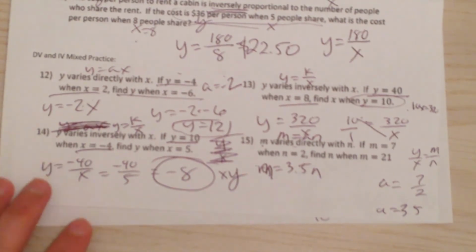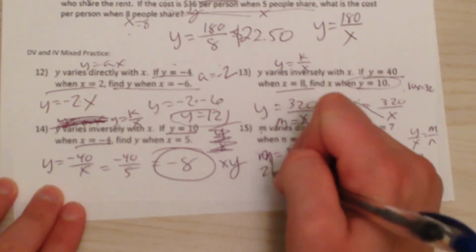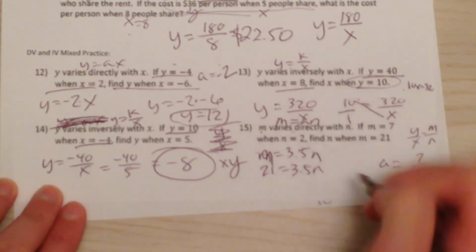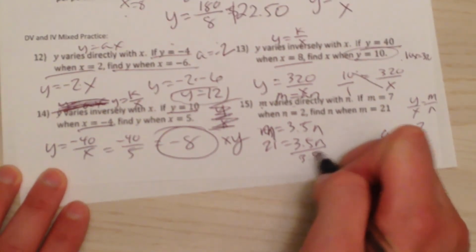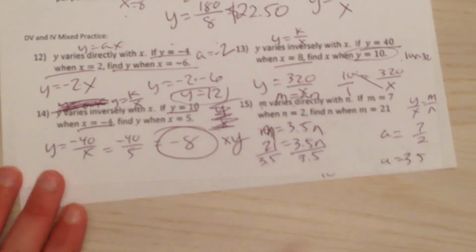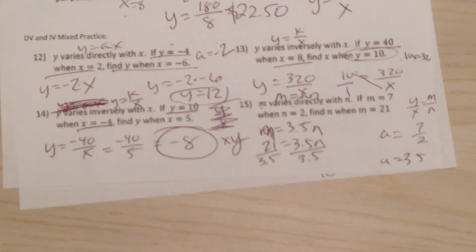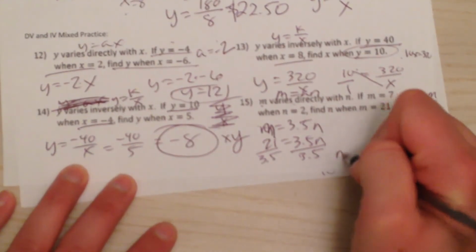And all I need to do is plug in that m is 21. So 21 equals 3.5n. Solve for that missing n by dividing by your coefficient, and you'll be done. So 21 divided by 3.5 is 6. So n equals 6.